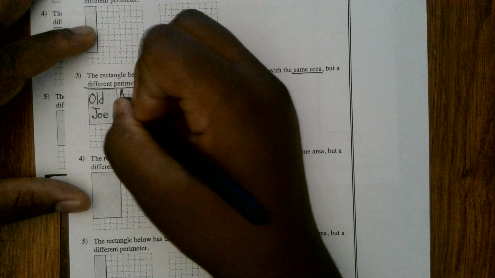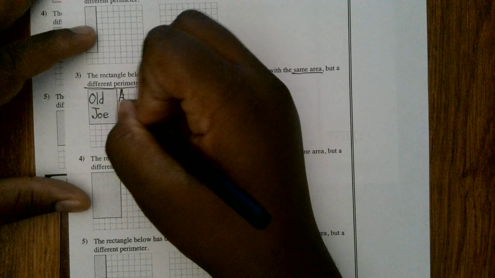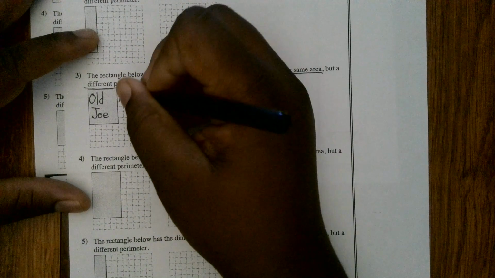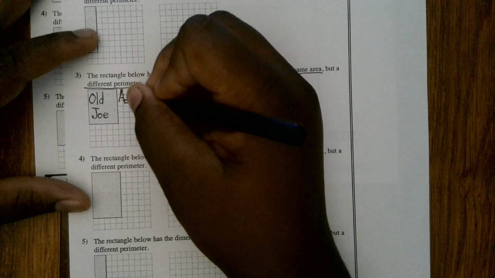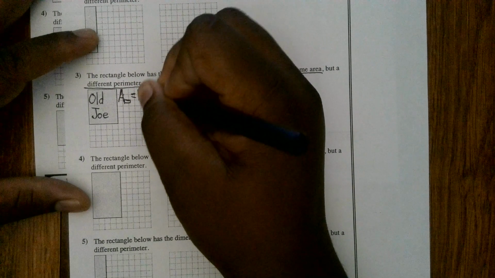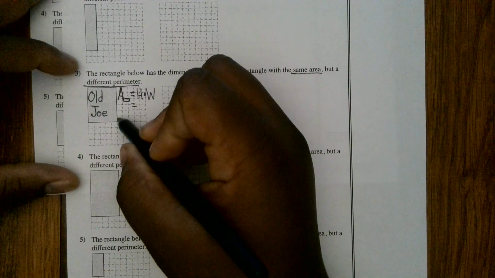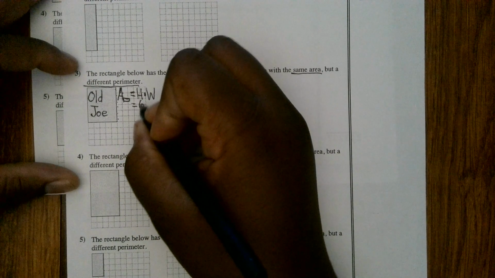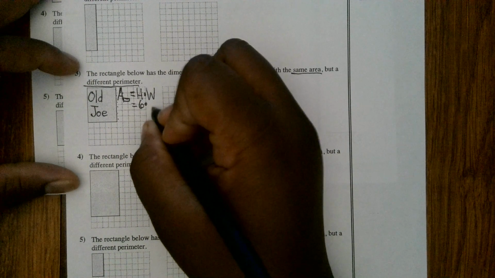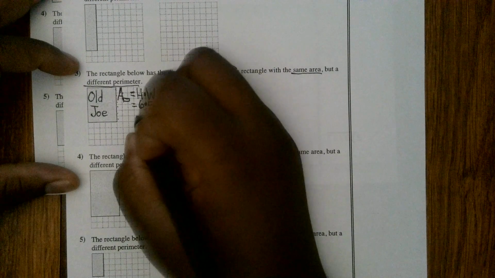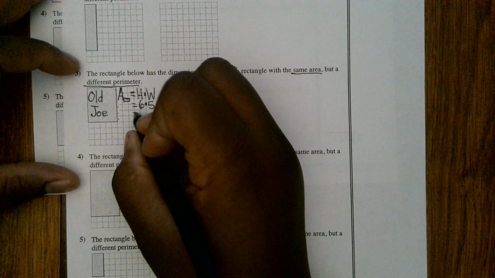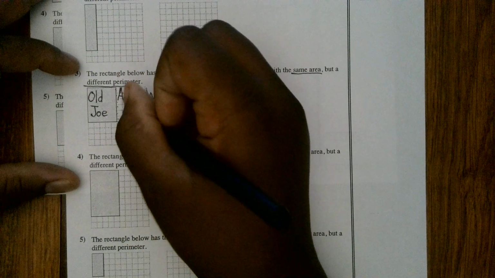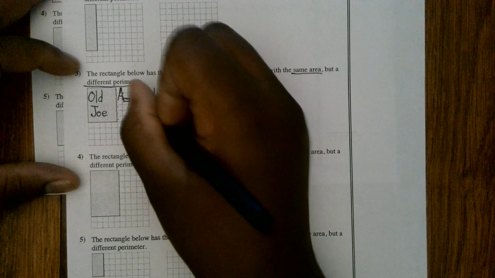So the area of this rectangle, Old Joe is still a rectangle, and so his area is going to be calculated by height times width. Old Joe is 1, 2, 3, 4, 5, 6 units high. And that makes him 5 units wide. 5 times 6, 6 times 5, that's 30 square units.